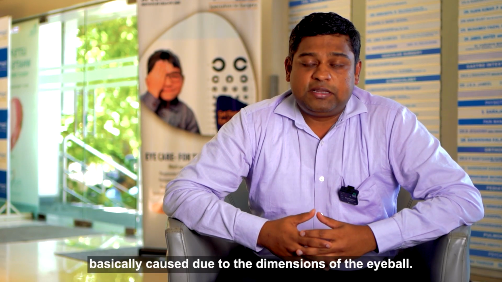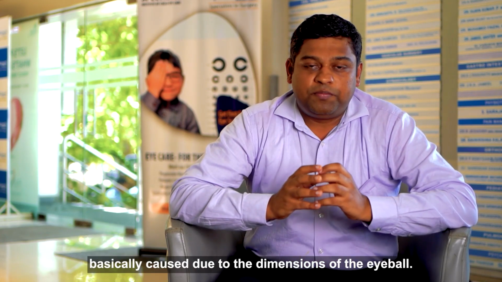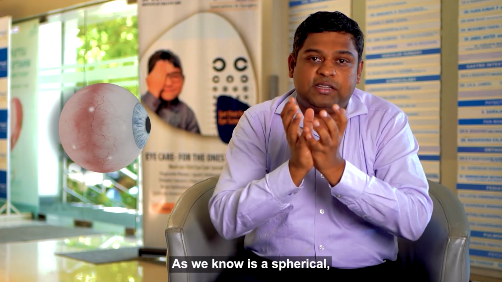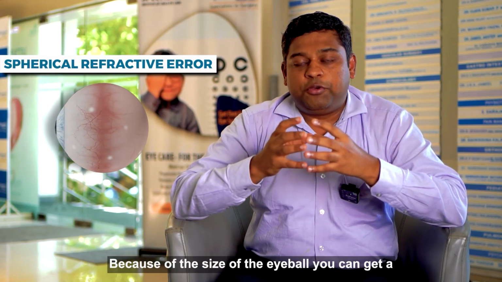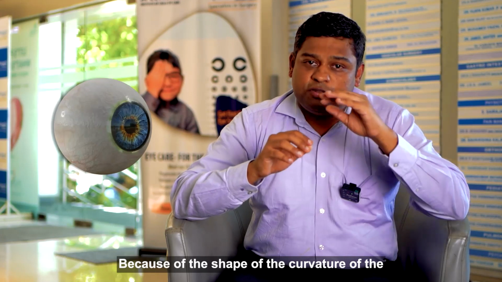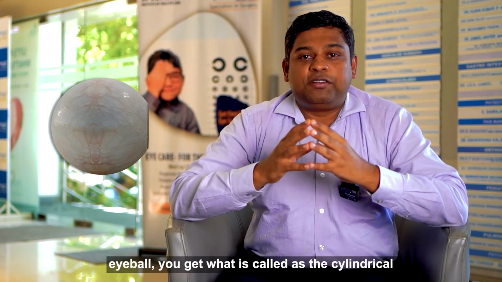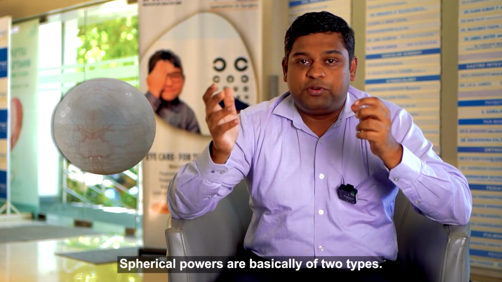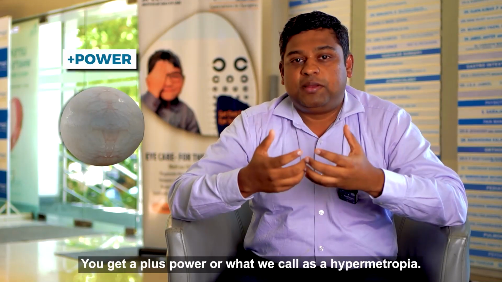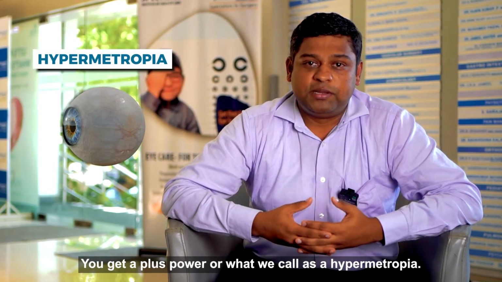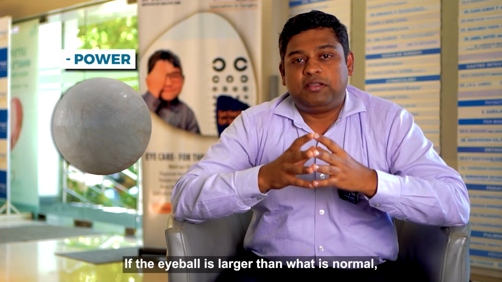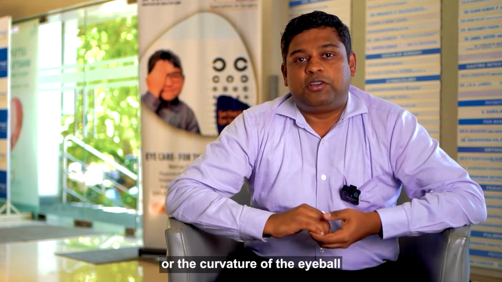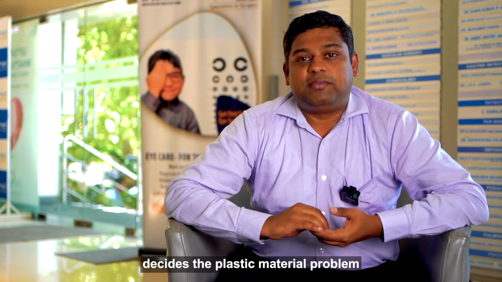So refractive errors are basically caused due to the dimensions of the eyeball. The eyeball, as we know, is spherical in nature, and because of the size of the eyeball, you can get a spherical refractive error. Because of the shape or the curvature of the eyeball, you get what is called a cylindrical or an astigmatic power. So spherical powers are basically of two types. If the eyeball is smaller in dimension, you get a plus power, or what we call hypermetropia. If the eyeball is larger than what is normal, you get a minus power or myopia. As I mentioned already, the cylindrical power or the curvature of the eyeball decides the astigmatism power.